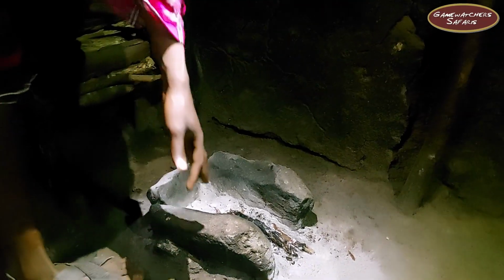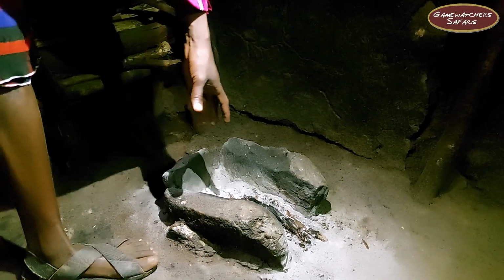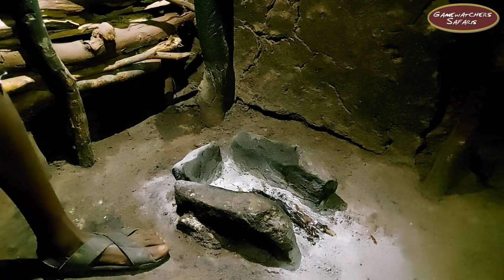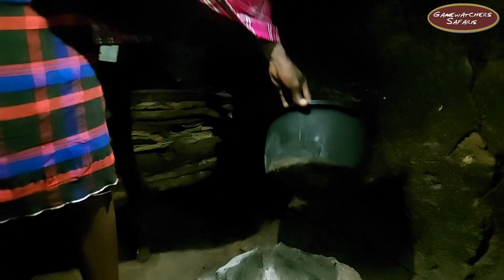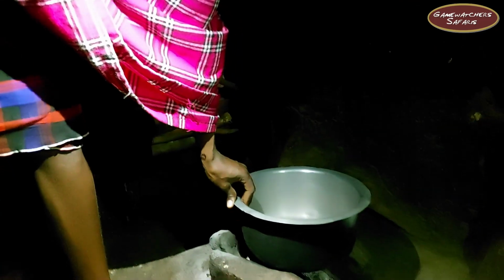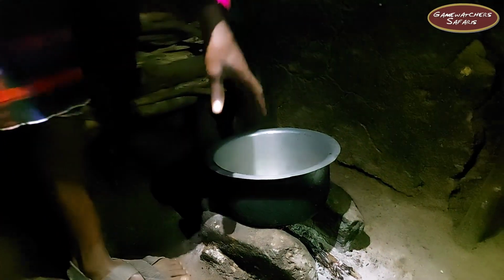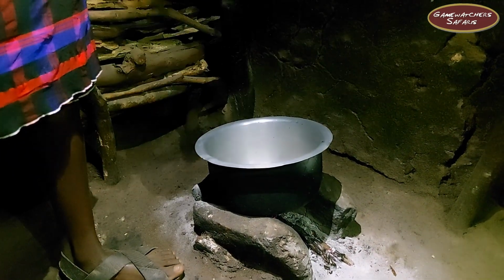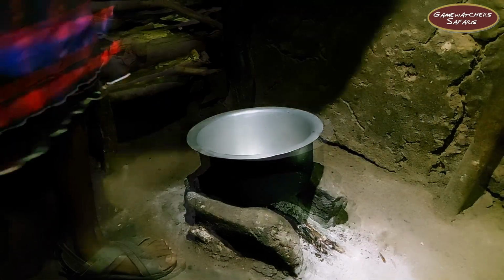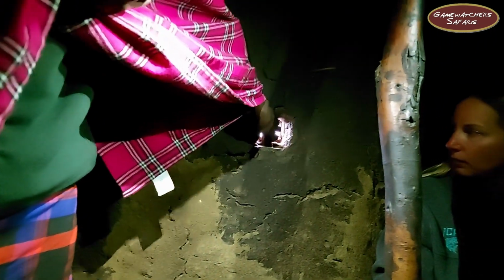Here we have the fire. It has 3 stones. This is the first stone, the second one, and the third one. And this is the cooking material. It's made of aluminum. We call it a sufuria. So you see how the stones hold the sufuria? This is where they usually cook the food from breakfast to dinner. Here we have the ventilations, or sometimes we call them the chimneys. This is where the smoke will get out of the house.